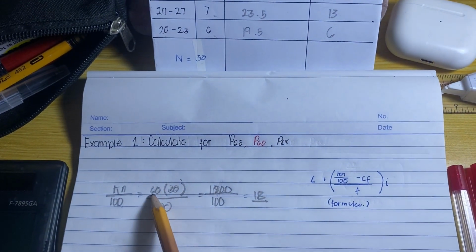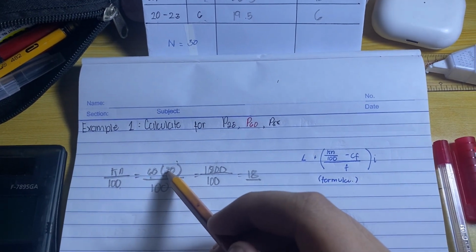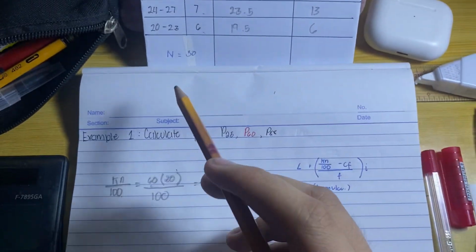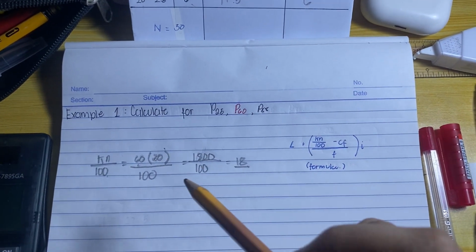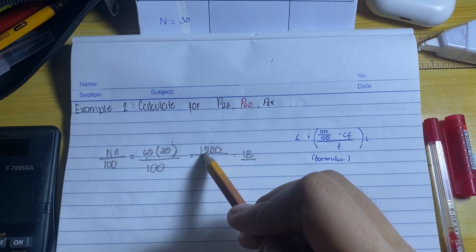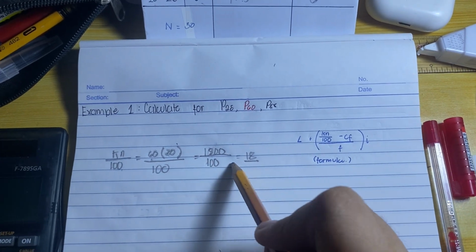So, ni-write down ko na yung 60 natin and the substitute is 30, or yung nakalagay dito, over 100. So, pinag-times na natin yung 60 times 30 is equals to 1,800 divided by 100. And yung answer is 18.